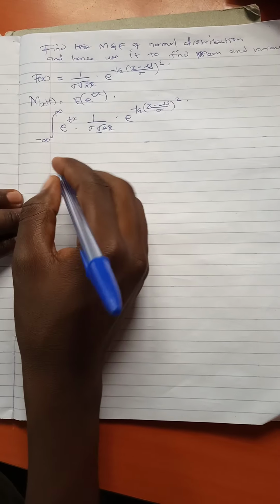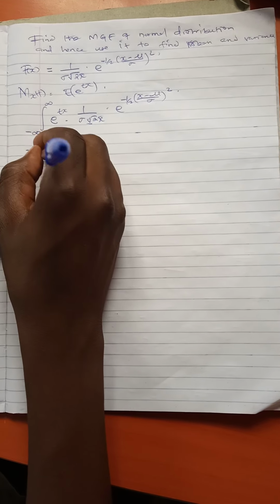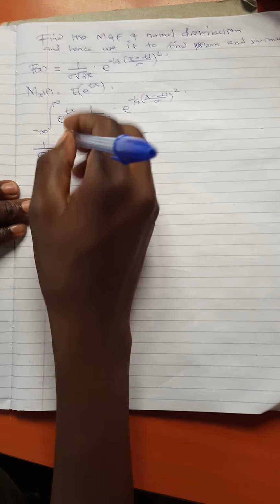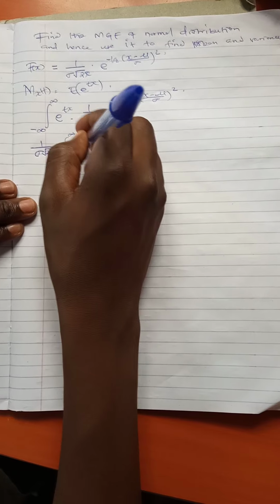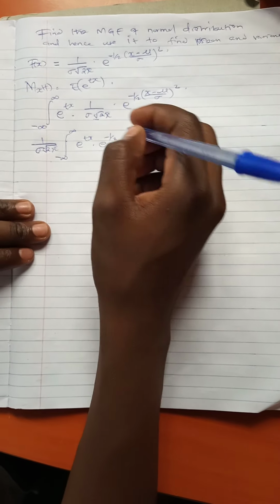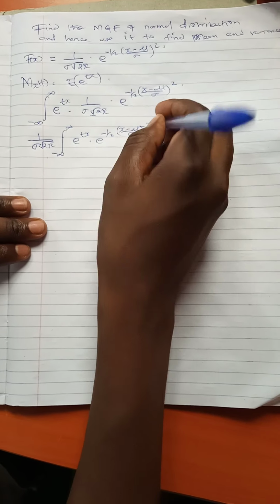Because this is our constant, it will come to the other side. So we will have 1 over sigma root 2 pi, the integration from negative infinity to infinity of e^(tx) multiplied by e to the negative a half (x minus mu over sigma) squared.